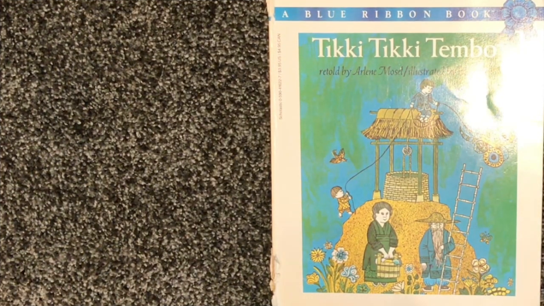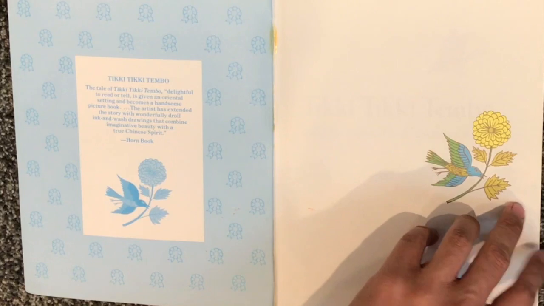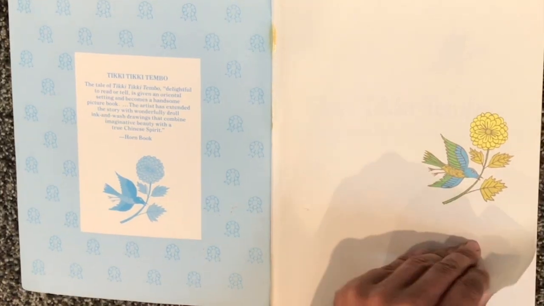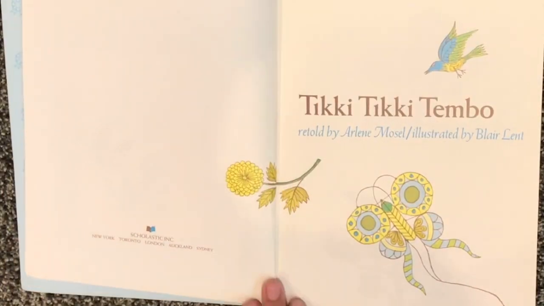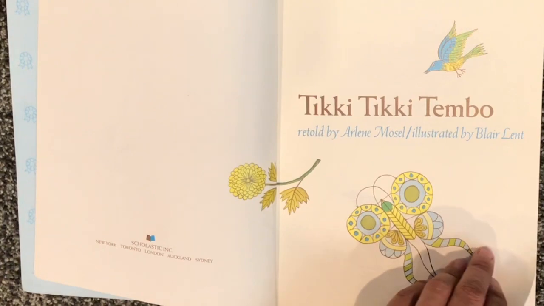Tiki Tiki Tembo, retold by Arlene Mosel, illustrated by Blair Lent. Published by Scholastic Inc., New York, Toronto, London, Auckland, Sydney.